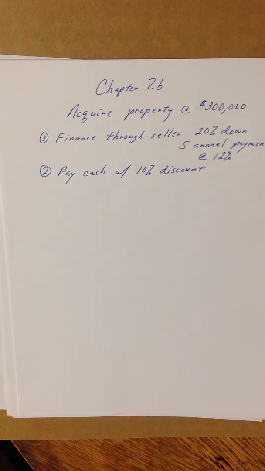Alright, so there's your options. First option is to finance it through the seller, which we pay 20% down. That means we have to pay at the time we acquire the property. At time 0, we pay 20% of the purchase price, and the remaining 80% we finance over 5 years at an interest rate of 12%. The other option is to pay it in cash, or pay up front, and we get a 10% discount, so therefore we don't have to pay the full entire amount.